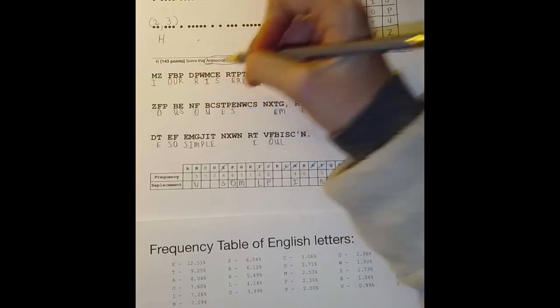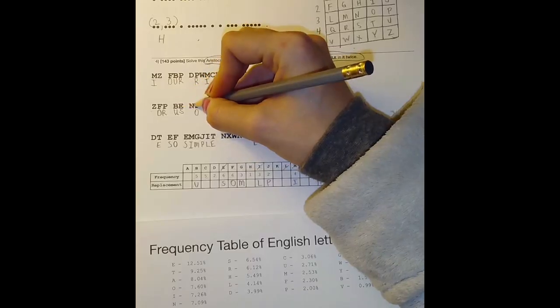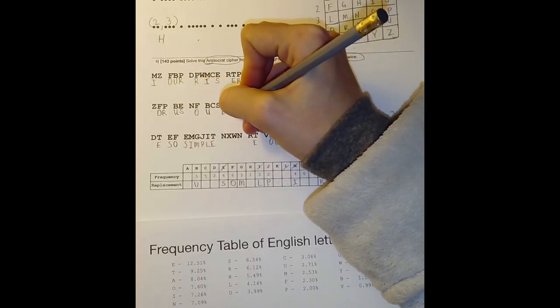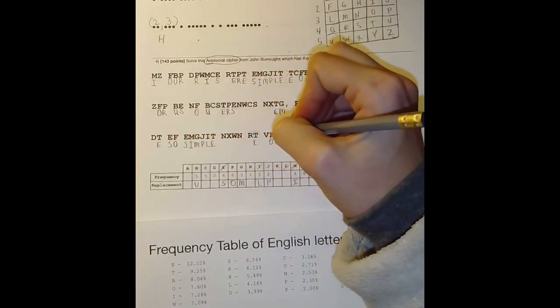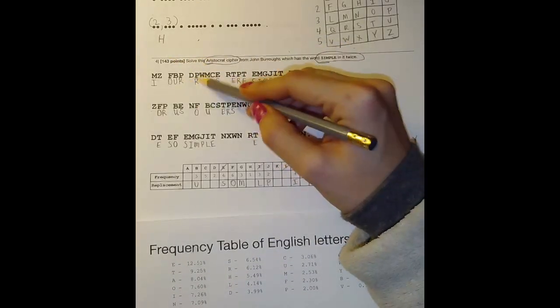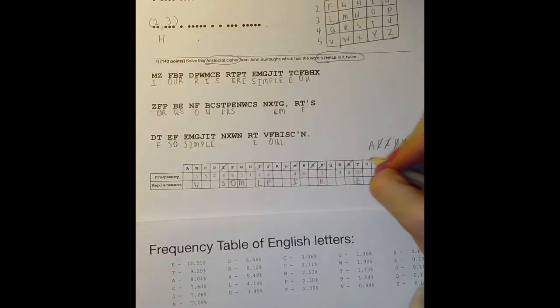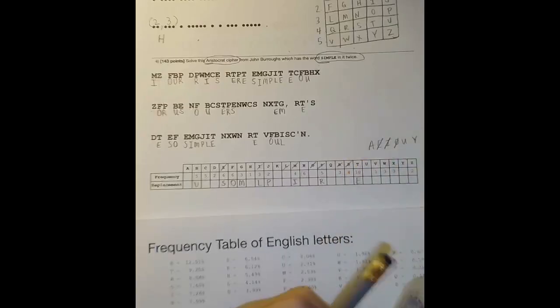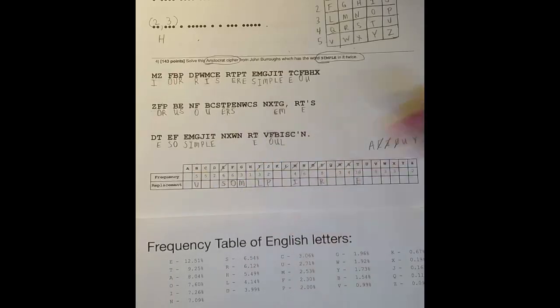Let me get ahead of myself. R. R. Don't see another P. So there were 5 of them. I have 1, 2, 3, 4, 5 R's. I'm good on that. All right, let me mark off my R in the alphabet and my P. I'm sorry, and my U.